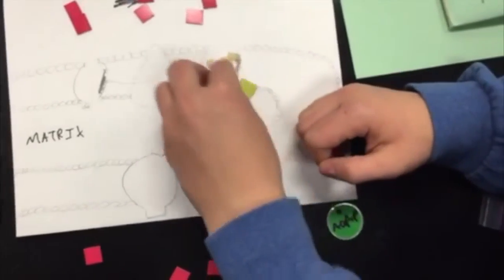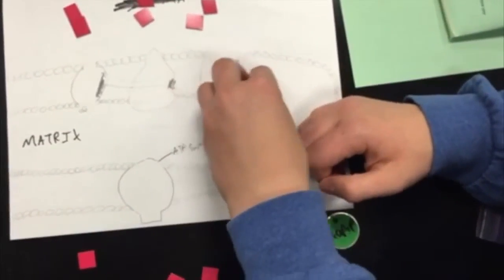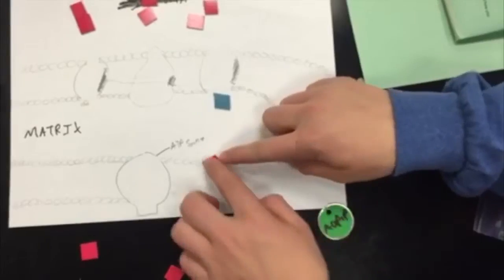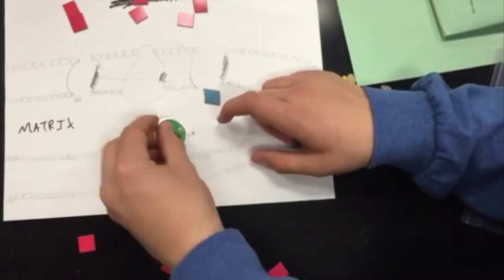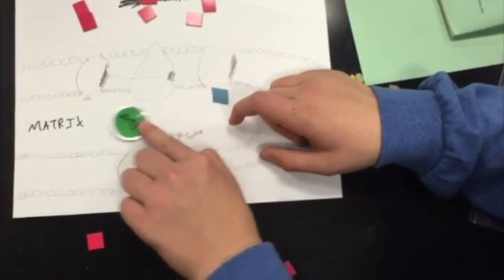Next, oxygen diffuses into the matrix to bond with hydrogen and electrons to form water. Lastly, the hydrogen diffuses across the concentration gradient through the ATP synthase, assisting in the making of ATP. This is the location where the largest amount of ATP is created.